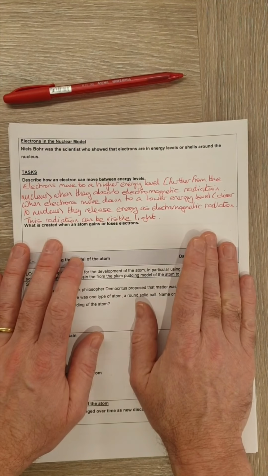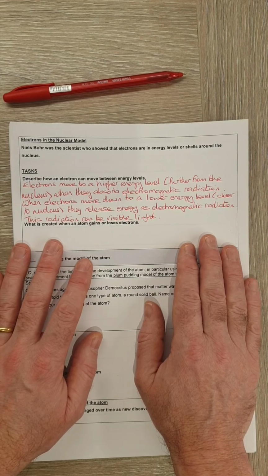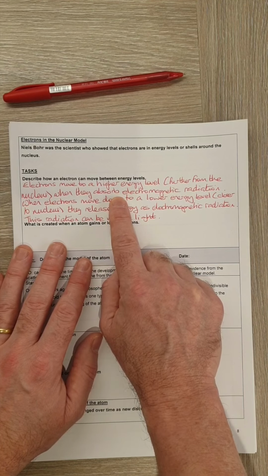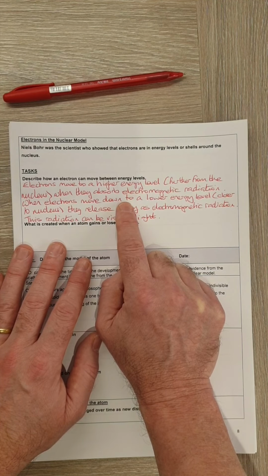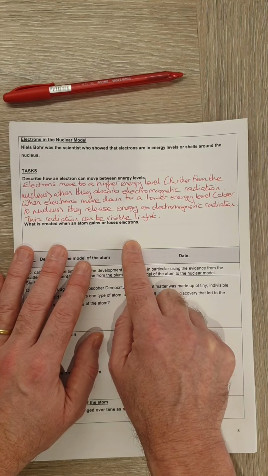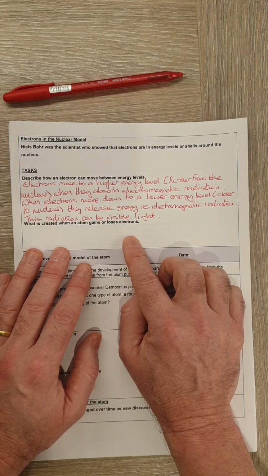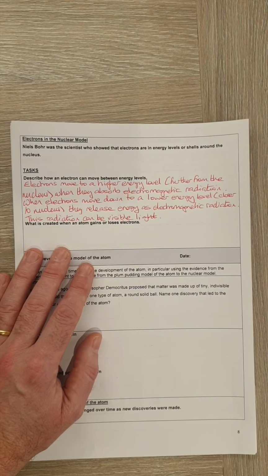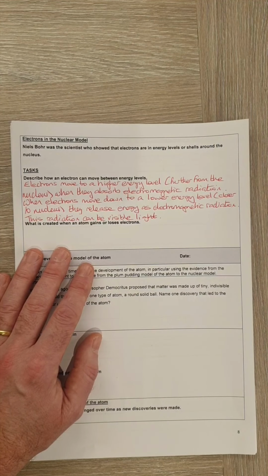Now, the next thing we should ask is what is created when the atom gains or loses electrons entirely. In this first case, the electrons are still attached to the atom. They're just moving between the energy levels. But what would happen if we added an entirely new electron into the atom, or one of our electrons got so much energy it left the atom entirely? It's not gone to a higher energy level, it's completely gone.